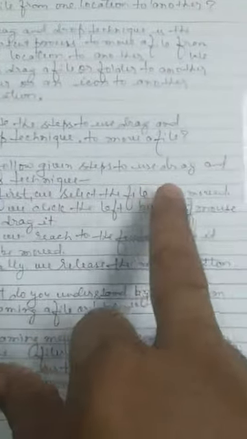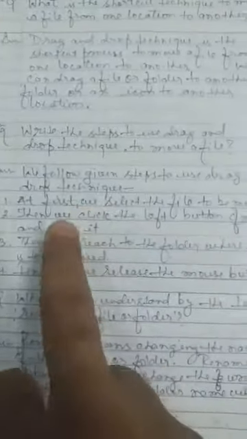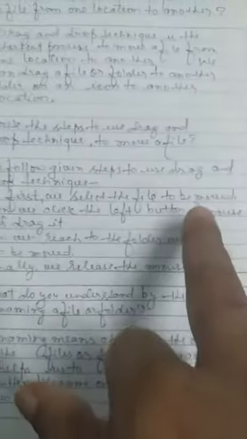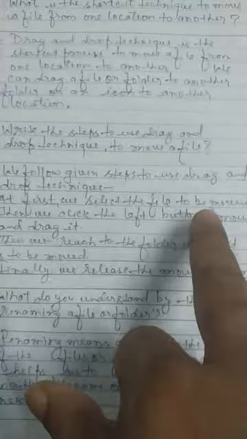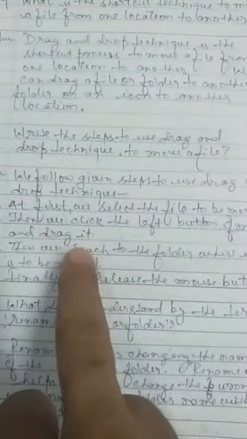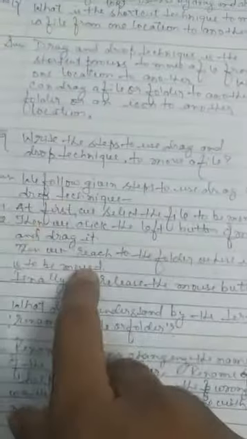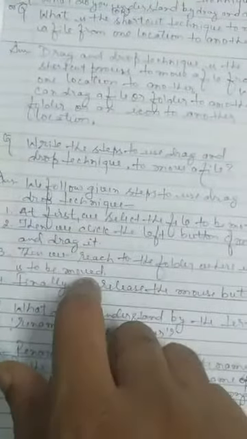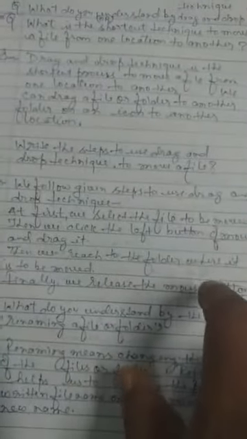So we follow given steps to use drag and drop technique. At first we select the file to be moved. Which file you want to move, first you have to click and select that. Then click the left button of mouse and drag it. When you click the mouse left button, kindly do not release it. Click and hold it down and then drag your mouse by keeping the mouse left button down.